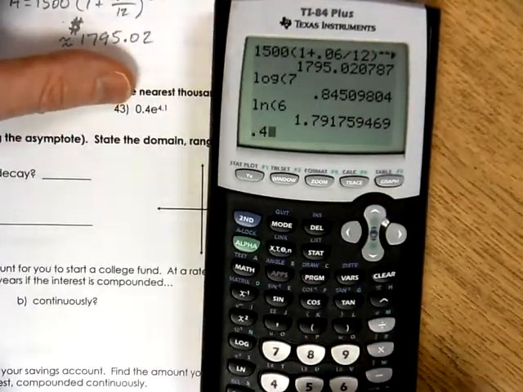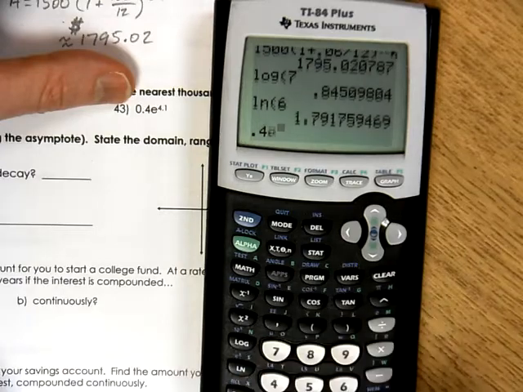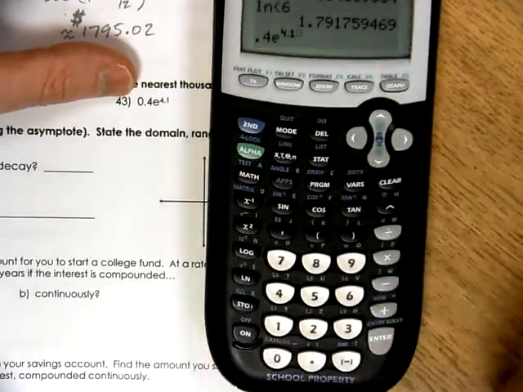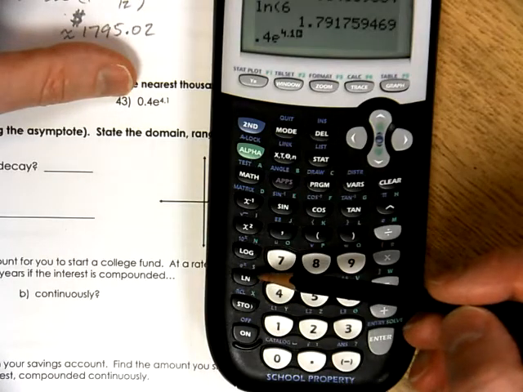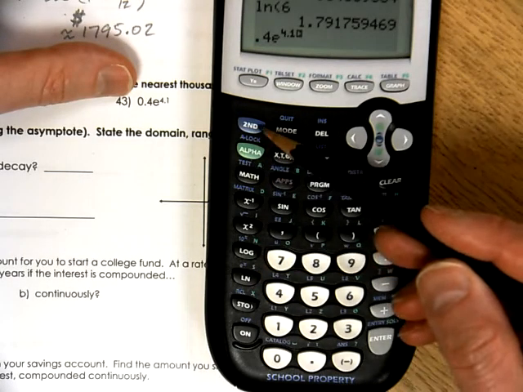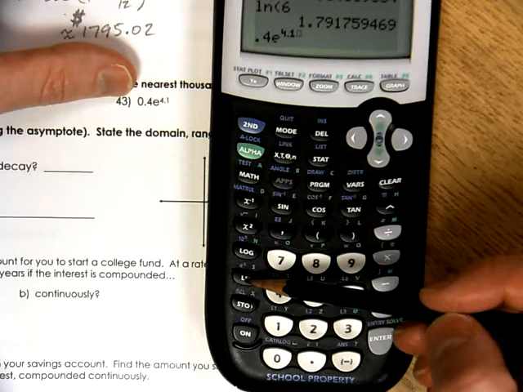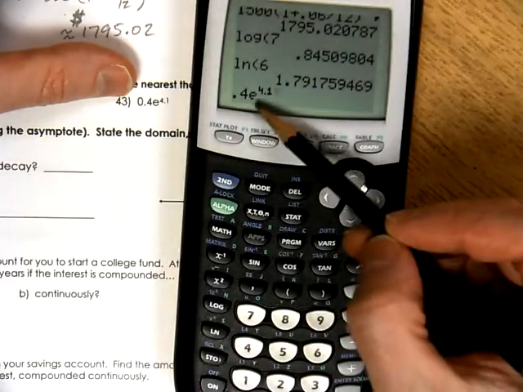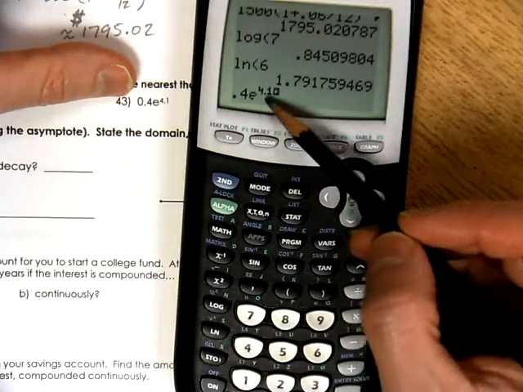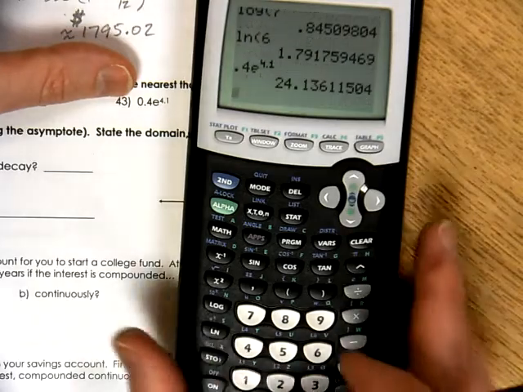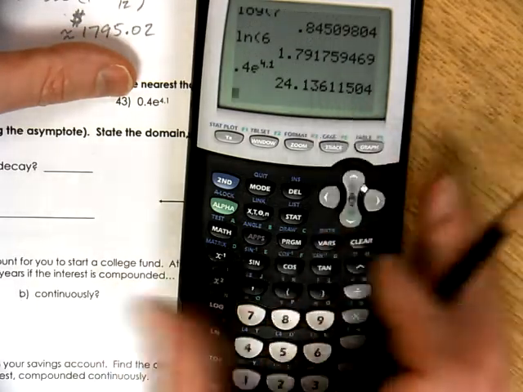And this is 0.4 e to the 4.1. The e button is here above the LN. So you got to hit the second LN button for you to get the e to come up, and you want it to the 4.1 power, and that gives us 24,136.